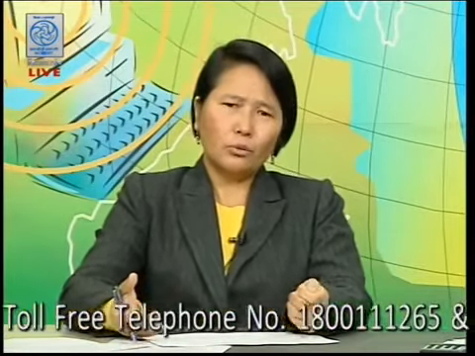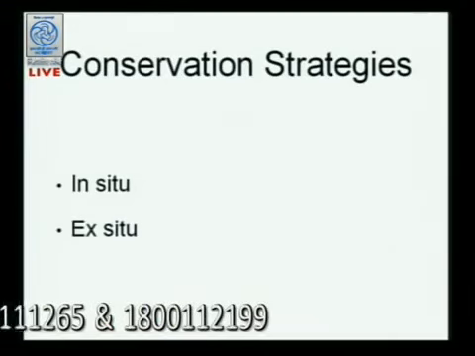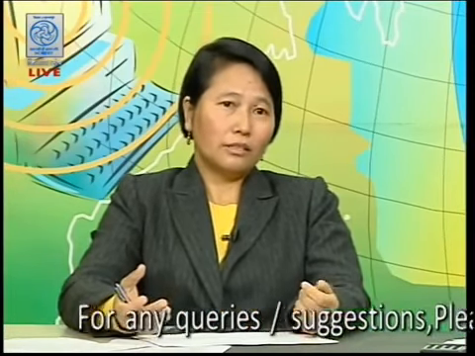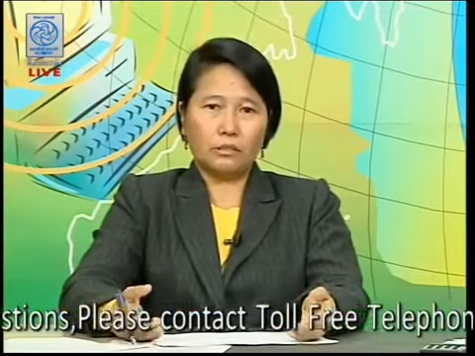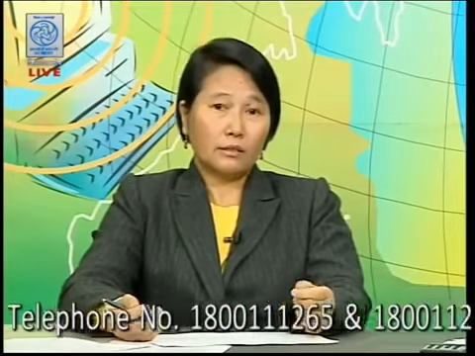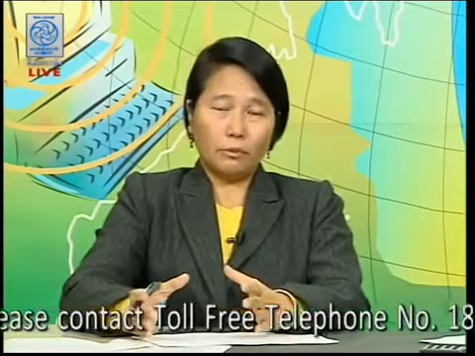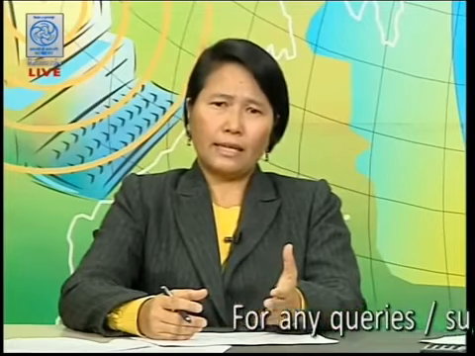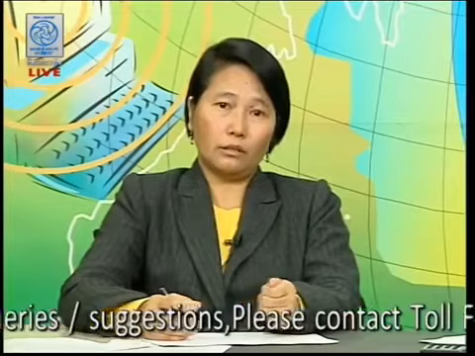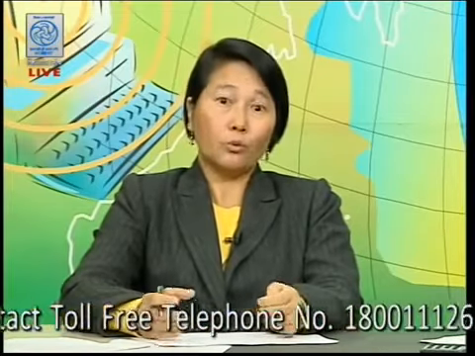Then we have ex situ ways of conservation, where you have zoos or botanical gardens, and you have gene banks or seed banks. Something very interesting about seed banks is that there is one that was started in Norway, called the Svalbard Global Seed Vault. Here the seeds of the world are being stored. Every community has its own way of preserving seeds, but in case they lose them, this is another way of preserving. Almost 10 lakh different species or varieties of seeds are now stored in that global seed bank, which is located in Norway, as I said.